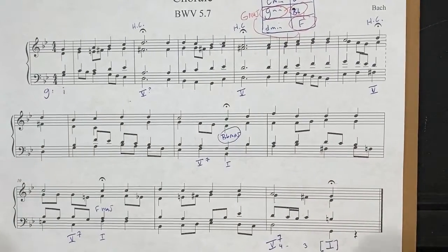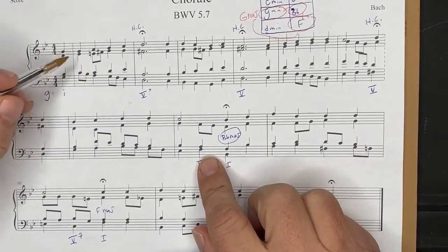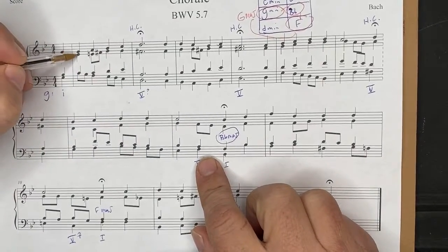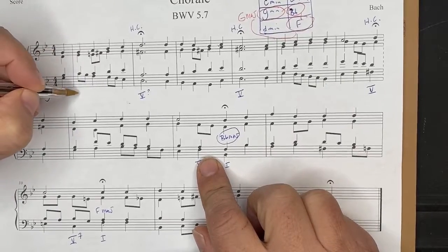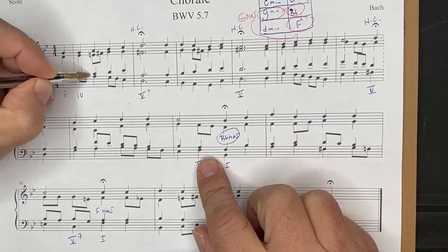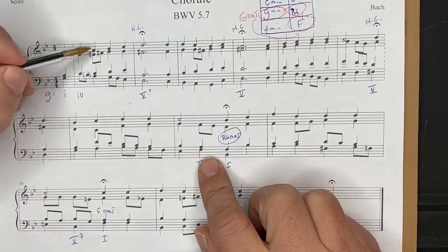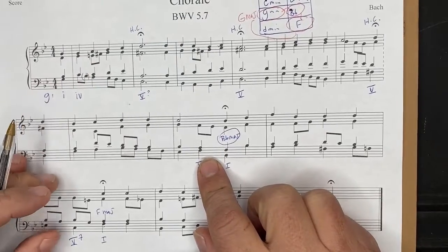Okay, so let's check this out then. If I'm in the key of G minor, then this is C, E flat, and G. That's my 4 chord right there. It's probably a non-chord tone, passing tone. Now this is the interesting spot that I kind of wanted to bring up.